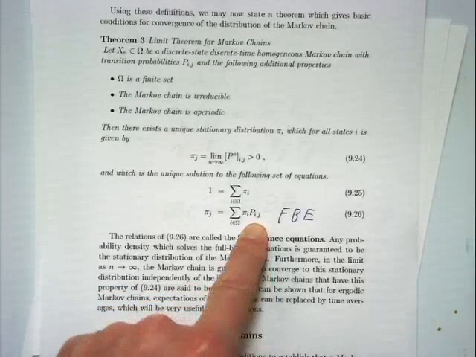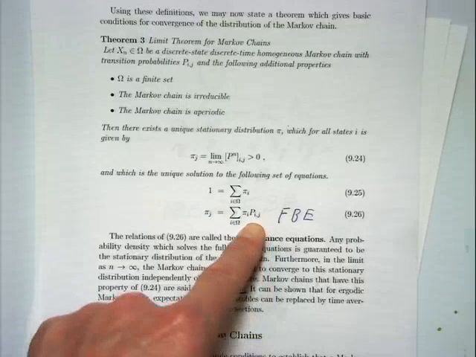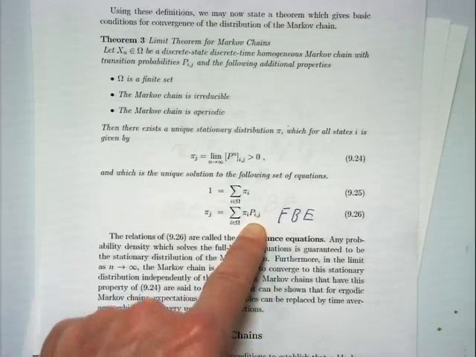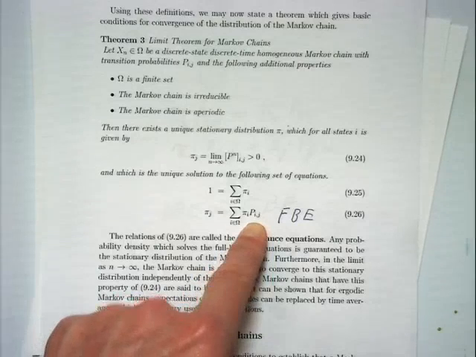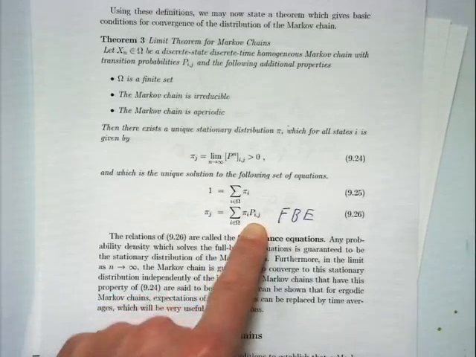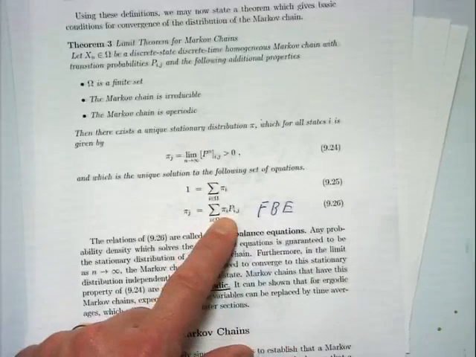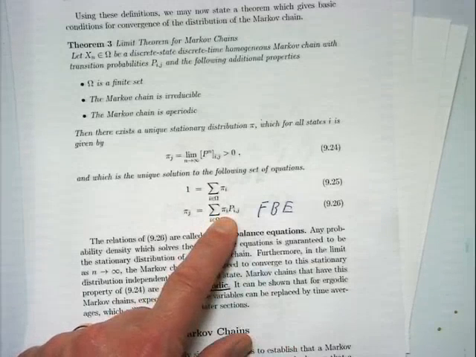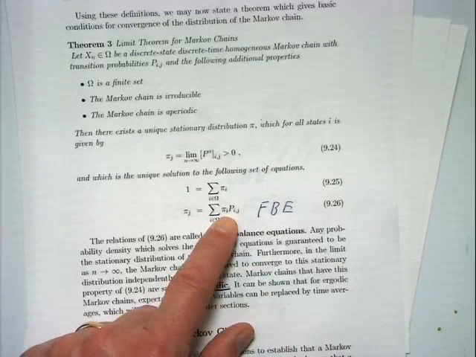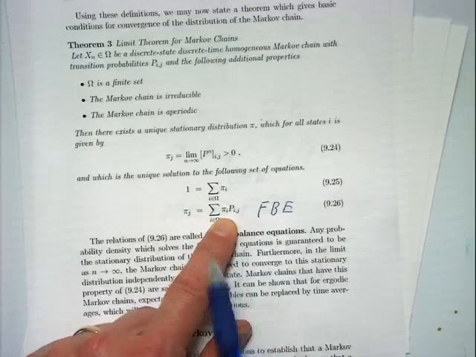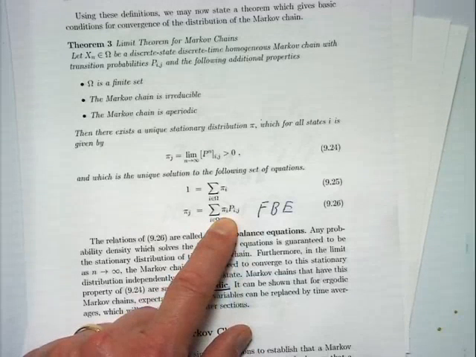One possibility, I guess, is you go on a computer and just run it, but that's always a hassle, okay? So you'd like to analytically know. Well, in general, it's hard, because finding a solution to this equation is basically looking for the eigenvector associated with the eigenvalue 1, okay? This is the eigenvector equation for eigenvalue of 1.